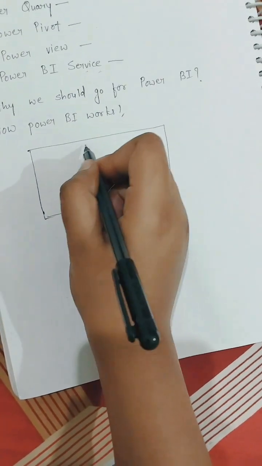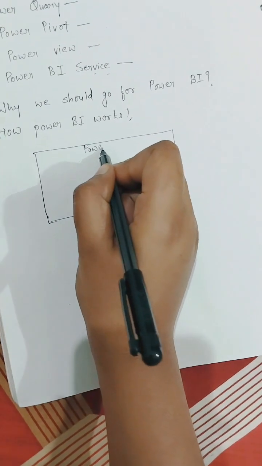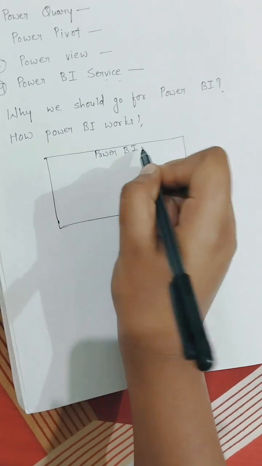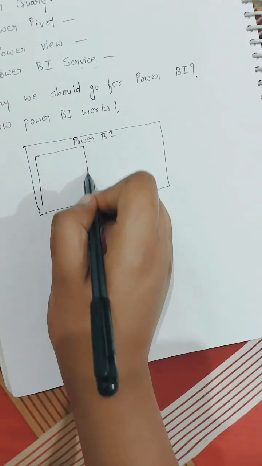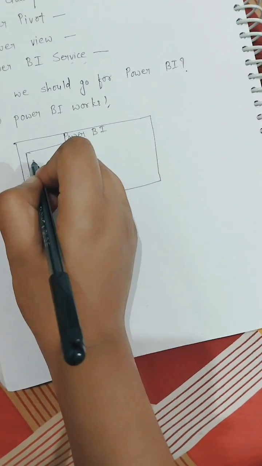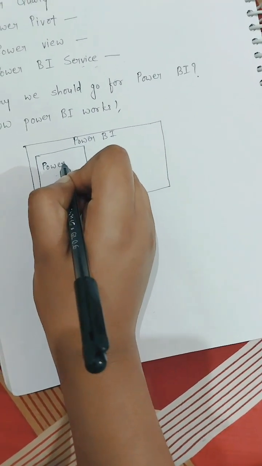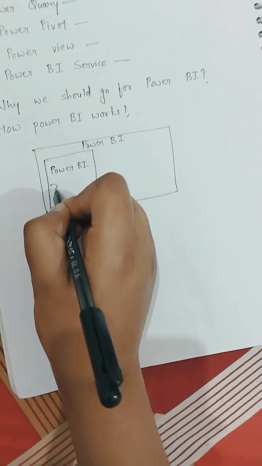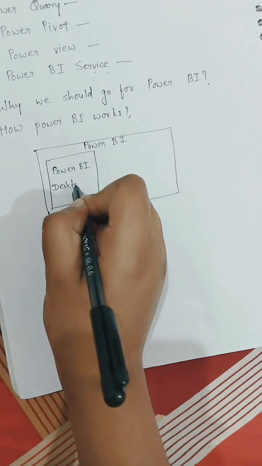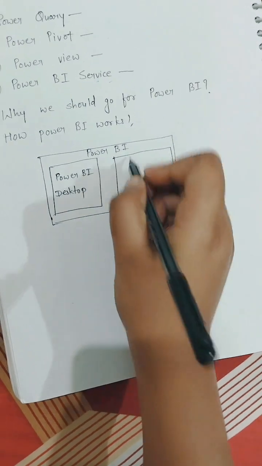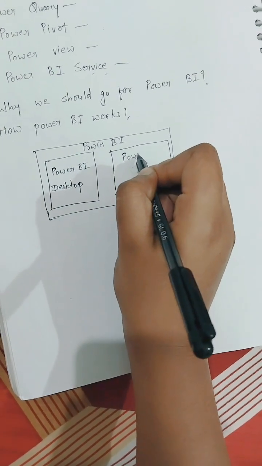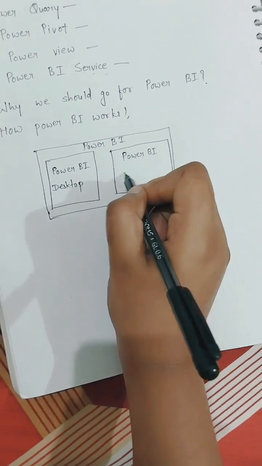This is our package, that is Power BI. In this Power BI package, we can divide our package into two different sets. First one is Power BI desktop, and second is Power BI service.